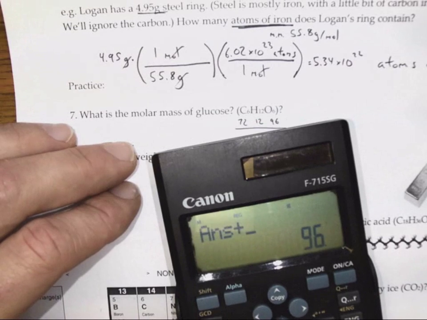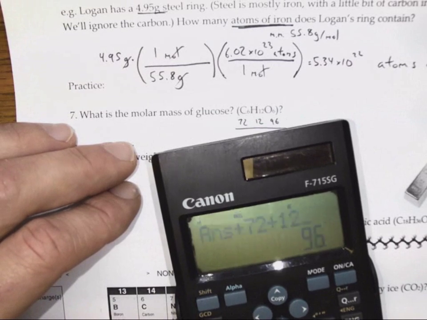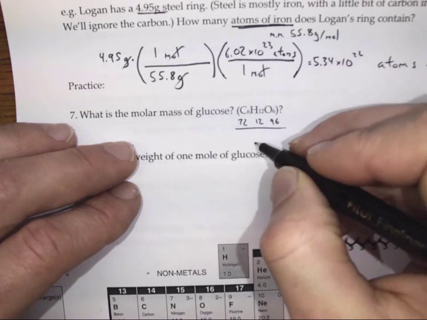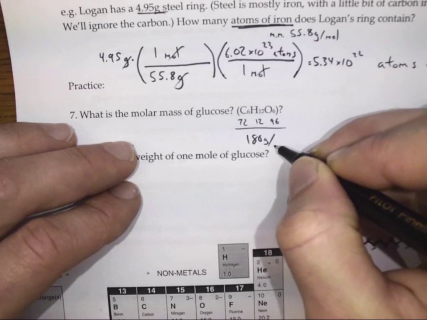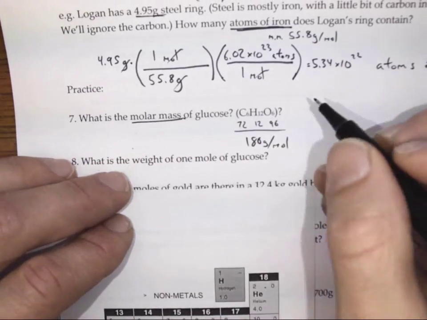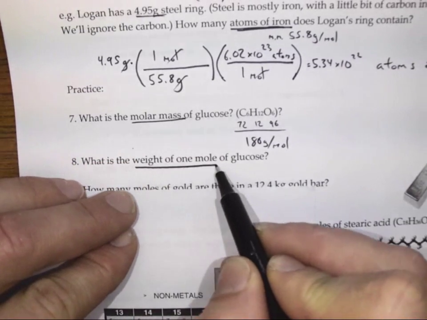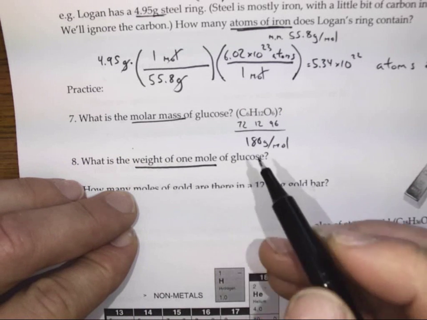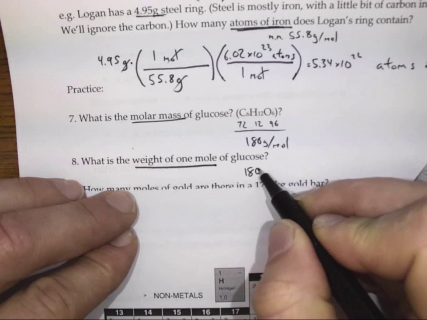I don't want to screw this up, so I am actually going to revert to my calculator at this stage. I want to move quickly. So 180 grams per mole is the molar mass. What does this question ask? What's the weight of 1 mole? Well, the weight of 1 mole is 180 grams.